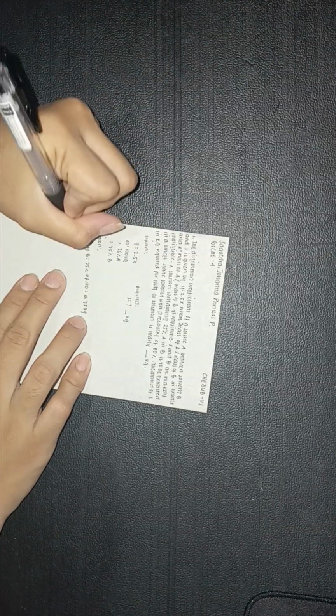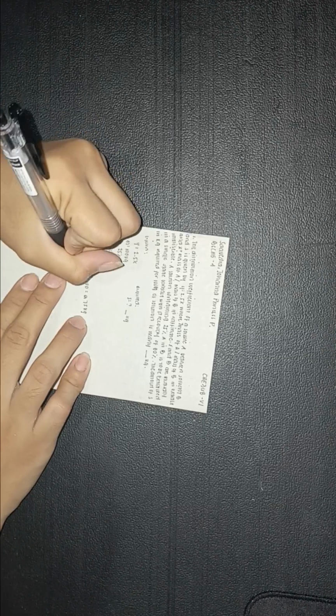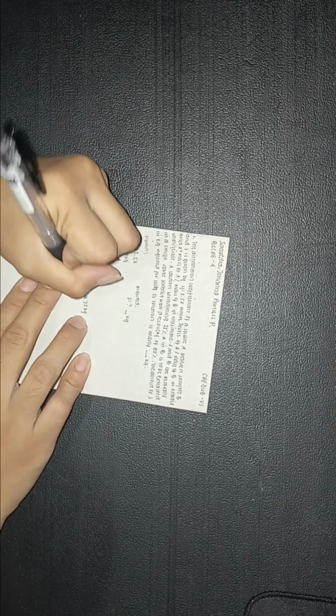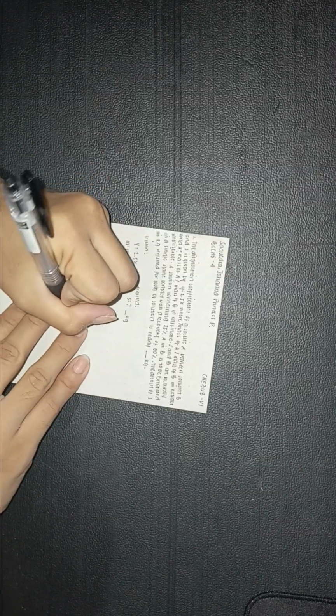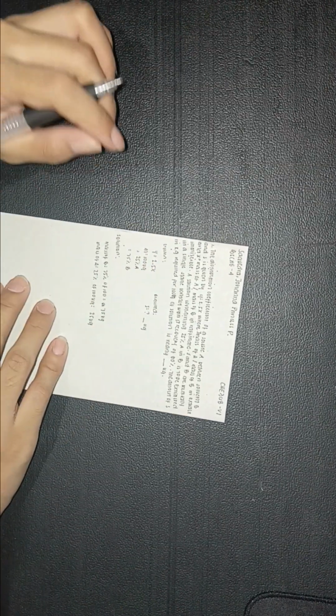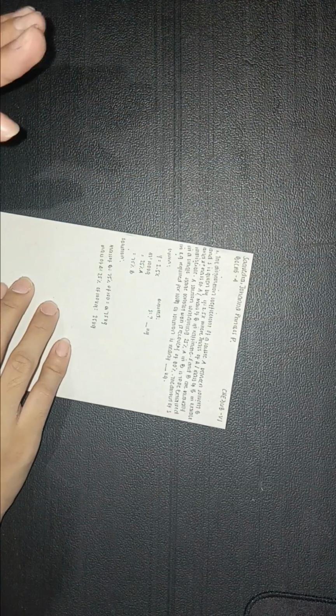And mass of A is equal to 25% of 100 kilograms. We have 25 kilograms. The next step is to calculate how much A is recovered and how much remains.